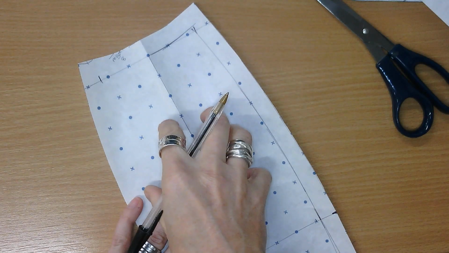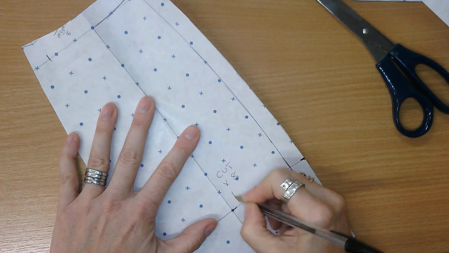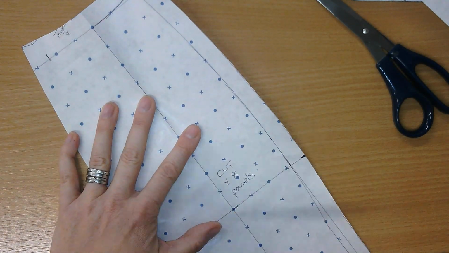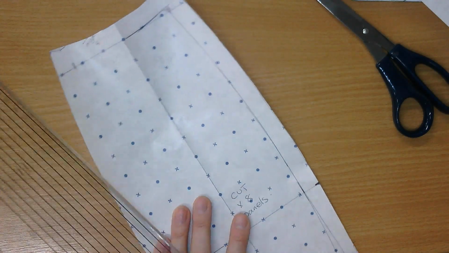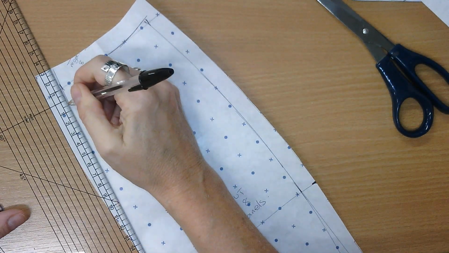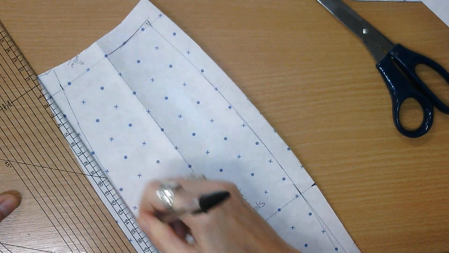Alright, and then because we calculated it and divided it by 8, we will cut 8 panels. Right, so we need 8 of them to make the skirt so that the maths fits. If you had a 7 gored skirt, if you'd done all of it by 7, then you would cut 7. Likewise, if you'd done 12 and divided all your measurements by 12, you would have 12.